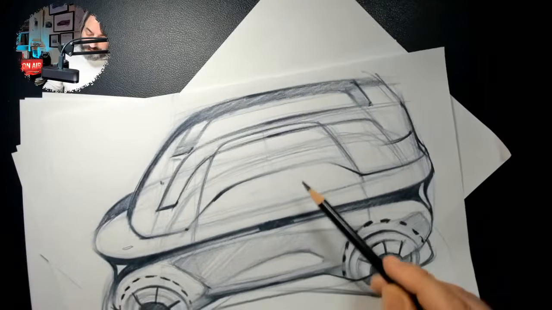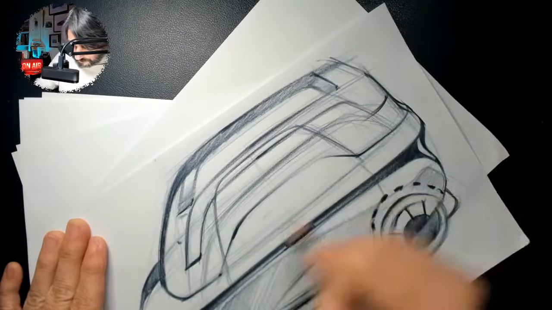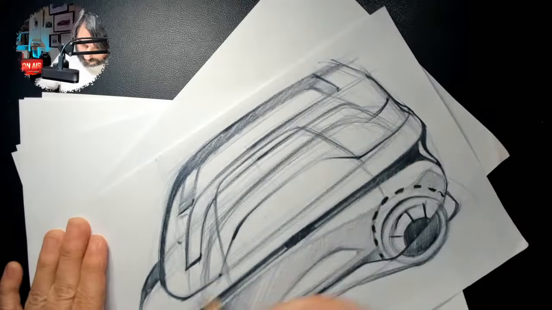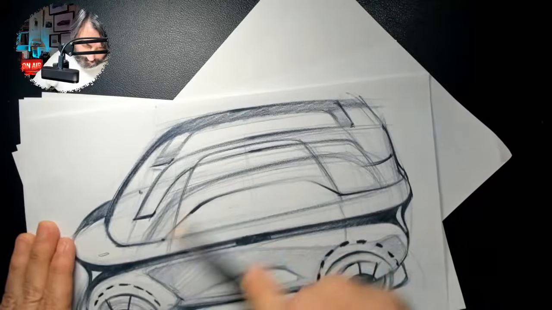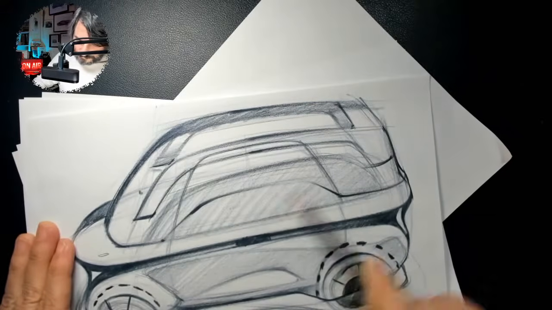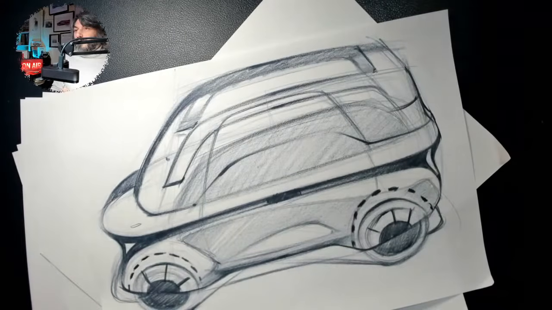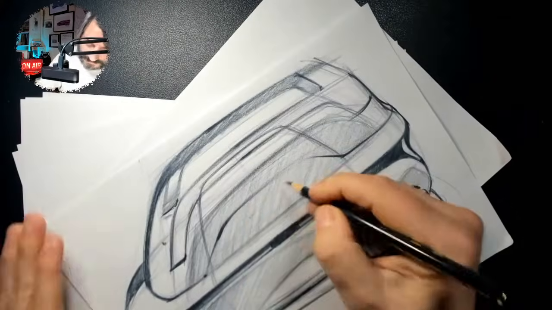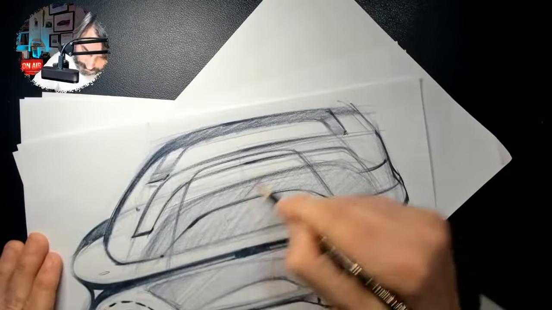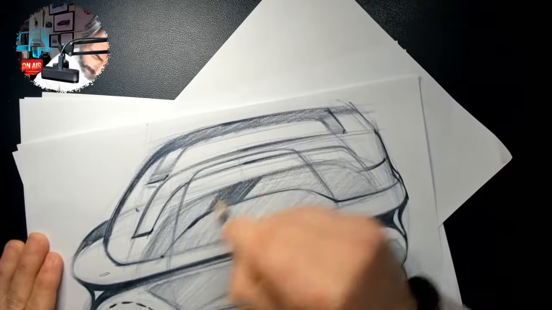Trying to draw a little bit in transparency now. Okay, let's do this part. You see, now it's more clear. Now we are starting to understand how this car is. So I will do the reflection of the glass that has to be darker. Okay.